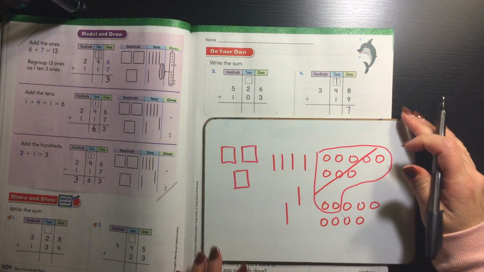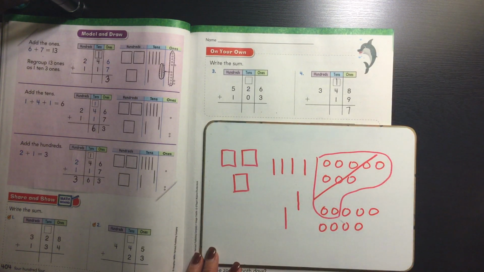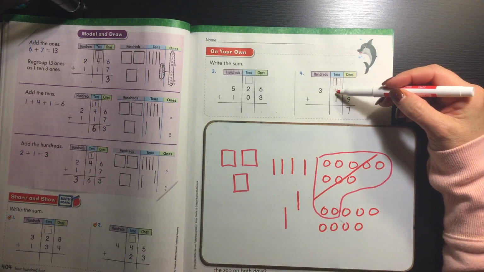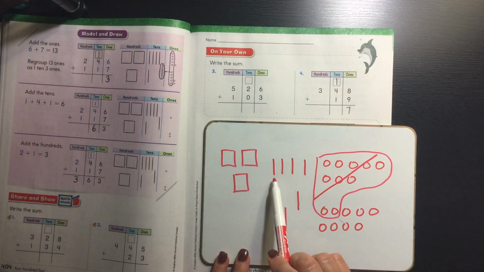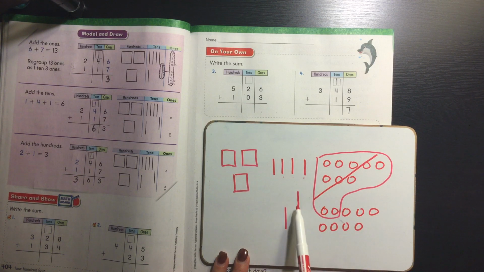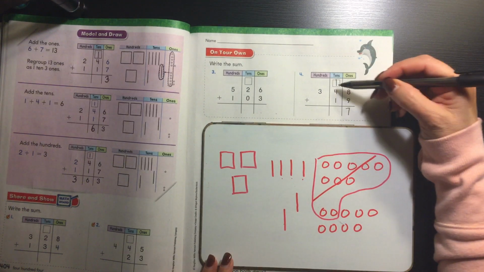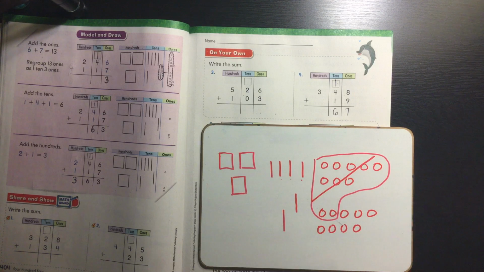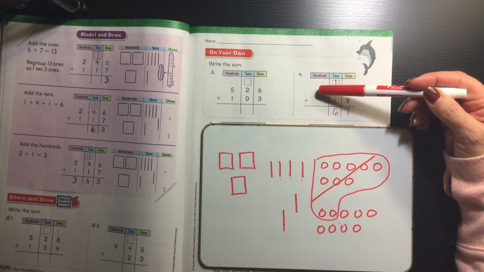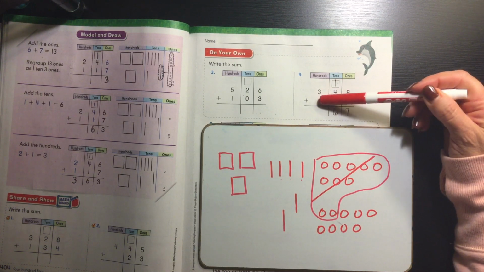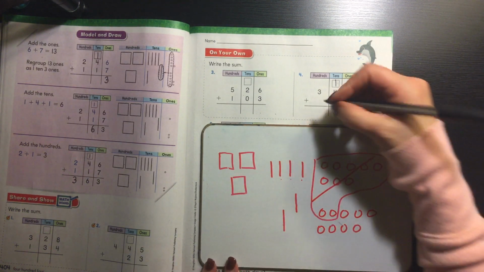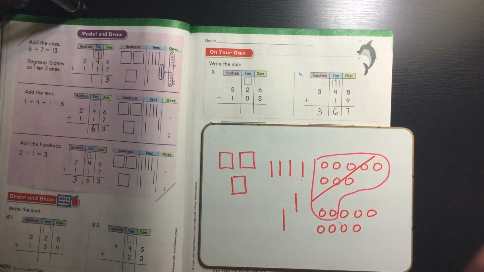All right, now we're ready to add our tens place. So if we add our tens place, we are adding 1 plus 4 plus 1. So I'm going to count 1, 2, 3, 4, 5, 6. So I know that I have 6 tens, and 1 plus 4 plus 1 equals 6. And finally, I'm going to add up my hundreds. I have 3 plus 0, or 3 plus nothing, which would leave us with 3. So I will put that here in the hundreds place.